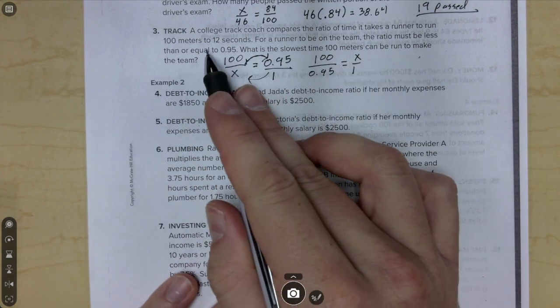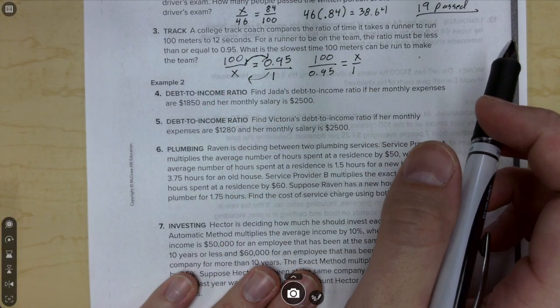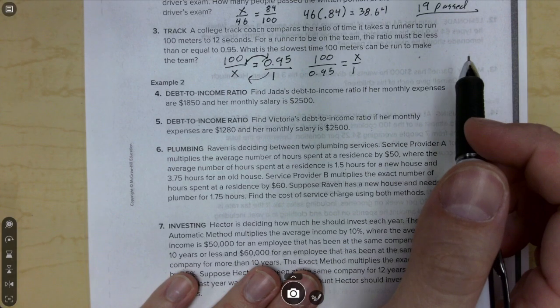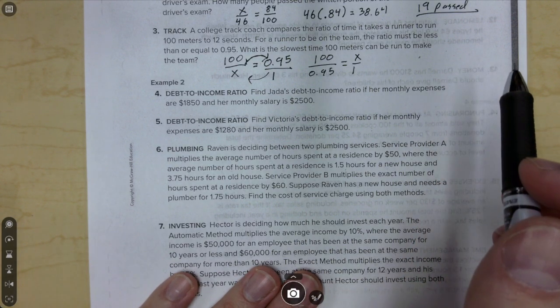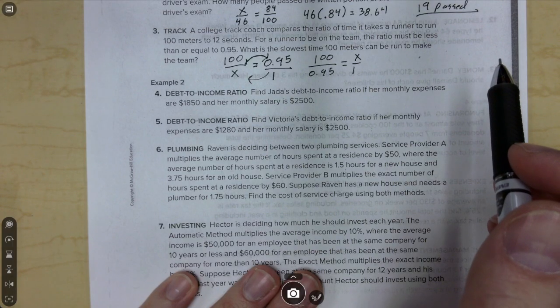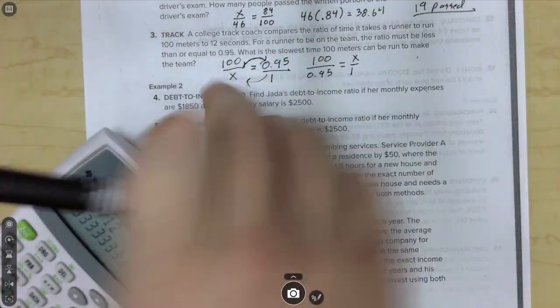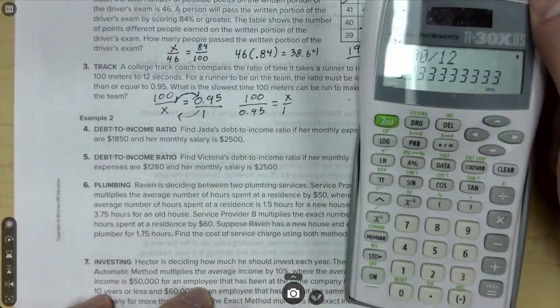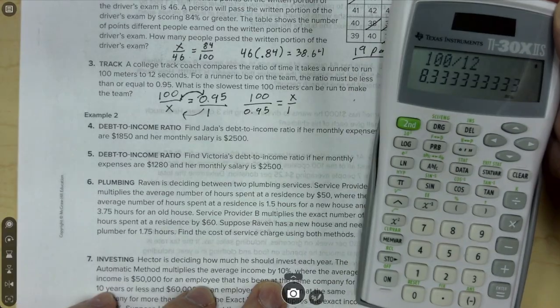Takes a runner to run 100 meters to 12 seconds. All right, so maybe it says 100 to 12, so that's 8.3 meters a second.